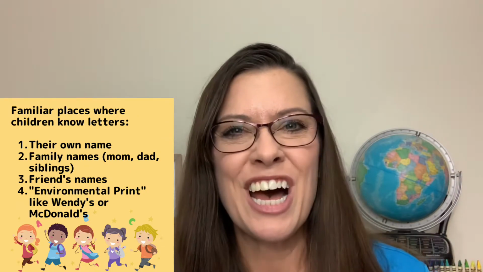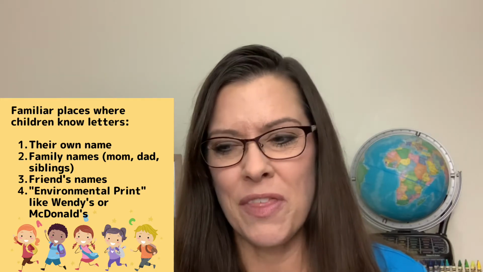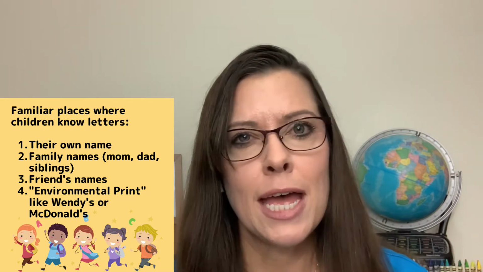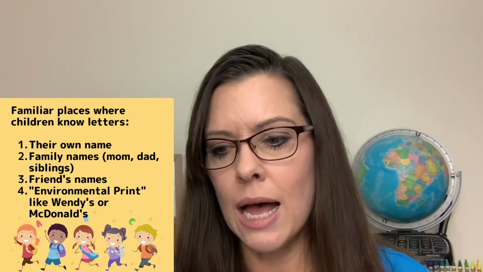A great place to start with this area is their name. They usually know the letters of their name, or some of them, at least the first one, that they have a lot of experience with. Or they might know the letters in a parent's name, or a good friend, or a sibling, someone that is connected personally to their lives, because they usually see that name in print a little bit more.